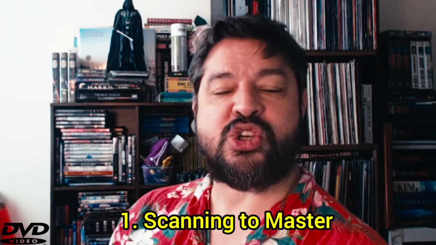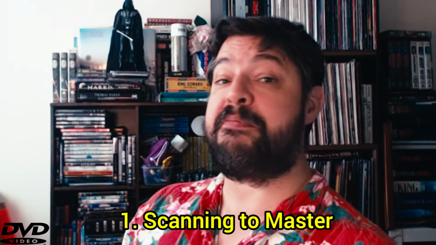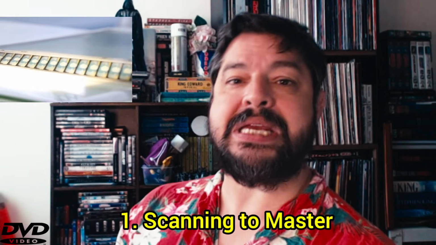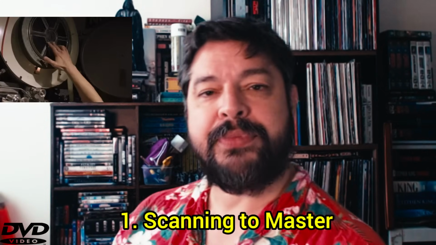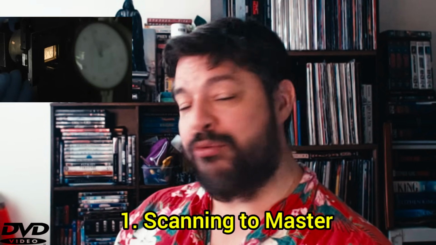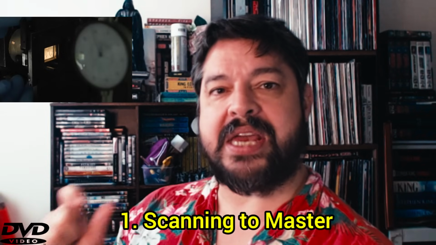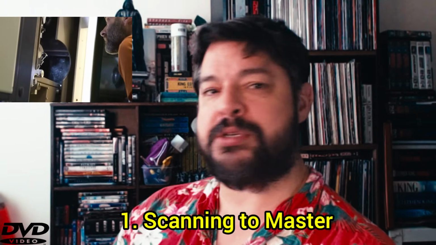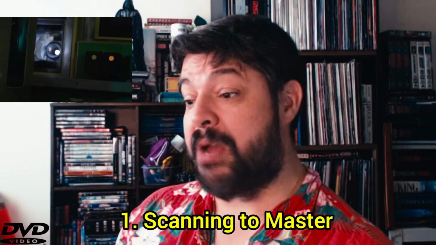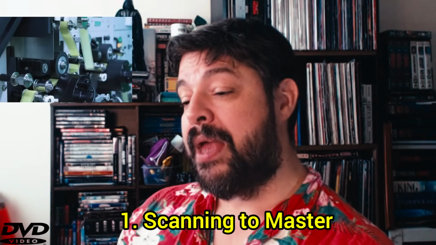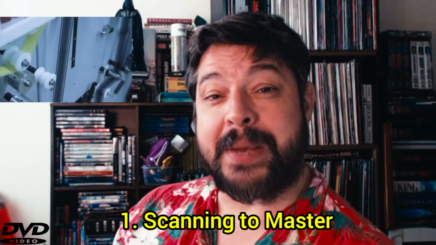The first stage, stage 1, is the scanning and transferring of the original 35mm print or negative to an intermediate state. Now, in the old days, it was done on an analog, reel-to-reel, 2-inch thick tape, like a giant VHS, able to hold up to, I believe, 2K of resolution, might even be 4K, with the audio on there. And that's how Laserdiscs were made.